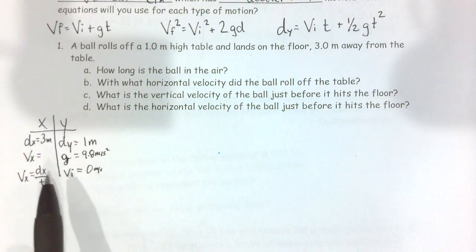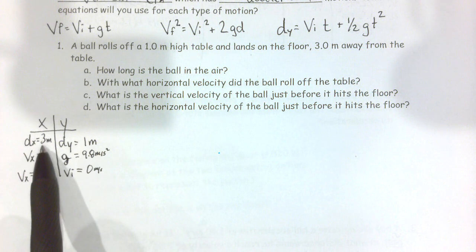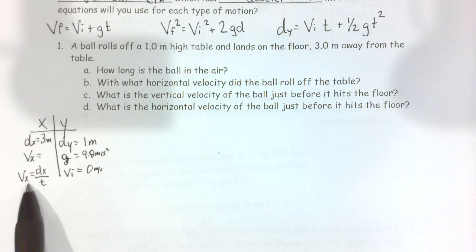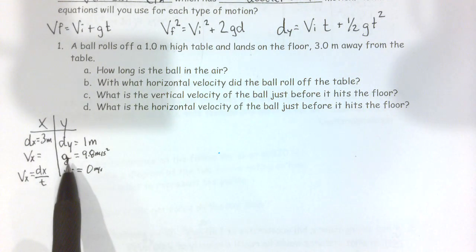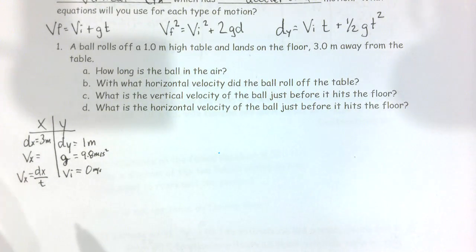Okay, so I've put my table. I've listed my givens in the x direction. I've been given 3 meters. I don't have velocity in the x direction. I'm going to write this down always. I've got my distance in the y direction. I have my acceleration due to gravity. Remember, it's an a or a g. And then I have initial velocity in the y direction.